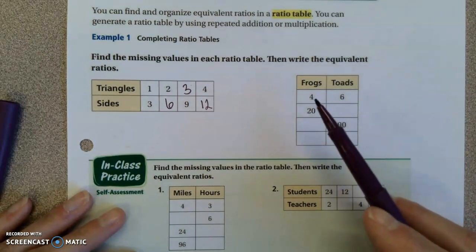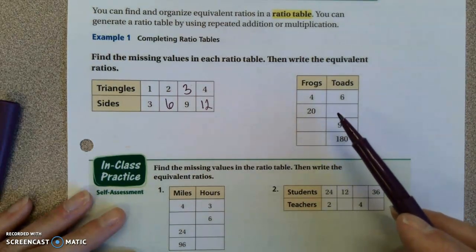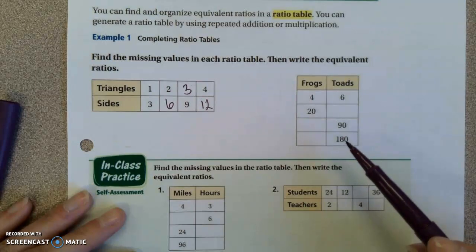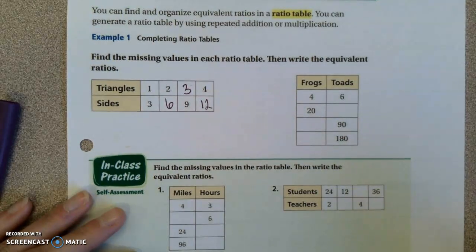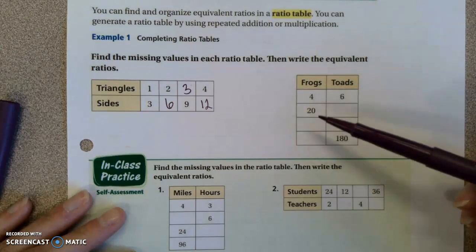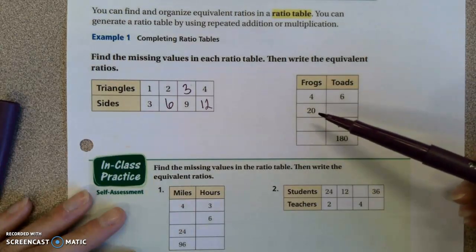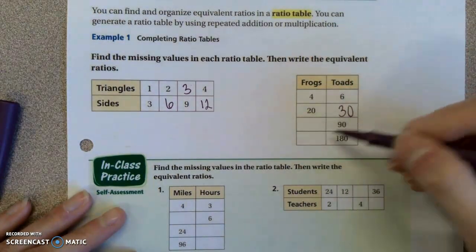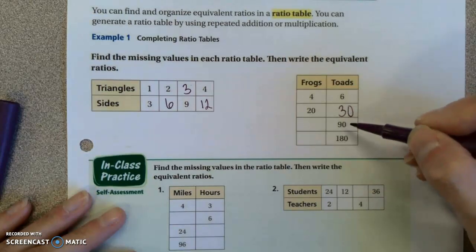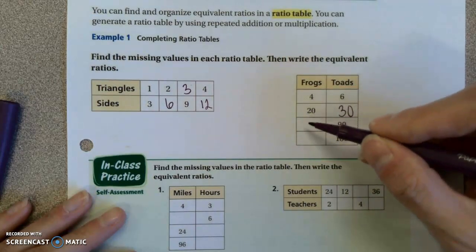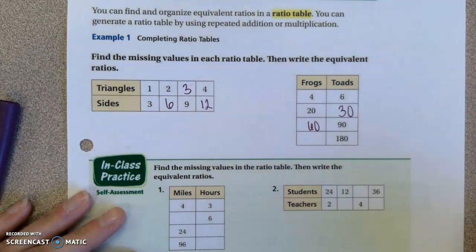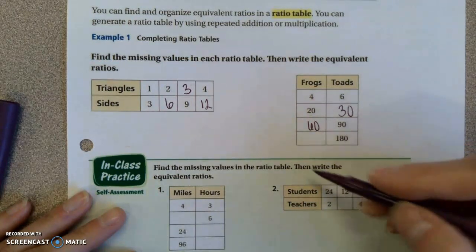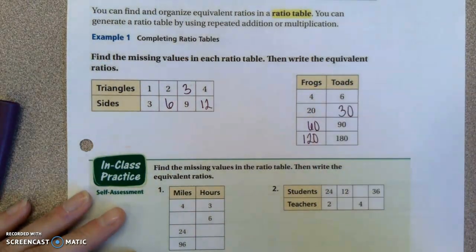So if you look at this next one, we have frogs and toads, 4 to 6. So filling in this blank, we didn't just add 4 and we didn't just add 6. And we could keep adding 6 to get to the 180, but that would not be the most efficient way to solve this. So we're going to use that multiplicative structure again. And I'm going to look, 4 times 5 is 20, so 6 times 5 is 30. And then again, I'm just going to start that pattern over. 30 times 3 is 90. So we're going to do 20 times 3 to get this. Okay, and then here, 90 to 180, I'm doubling that. So I'm going to double this and get 120.